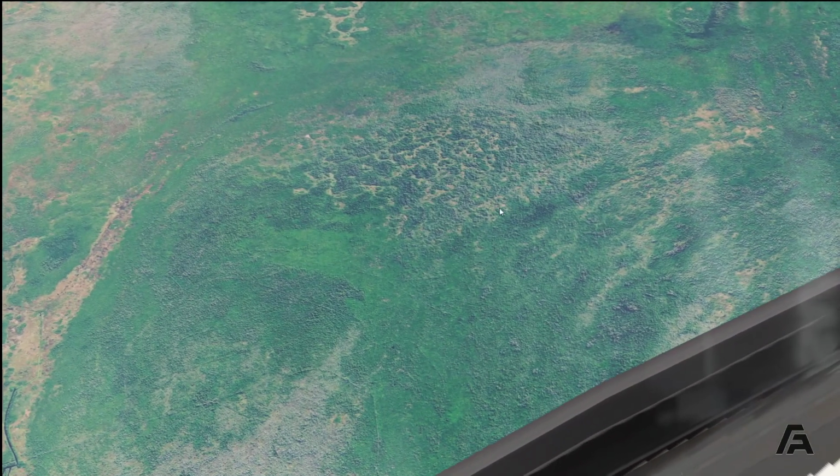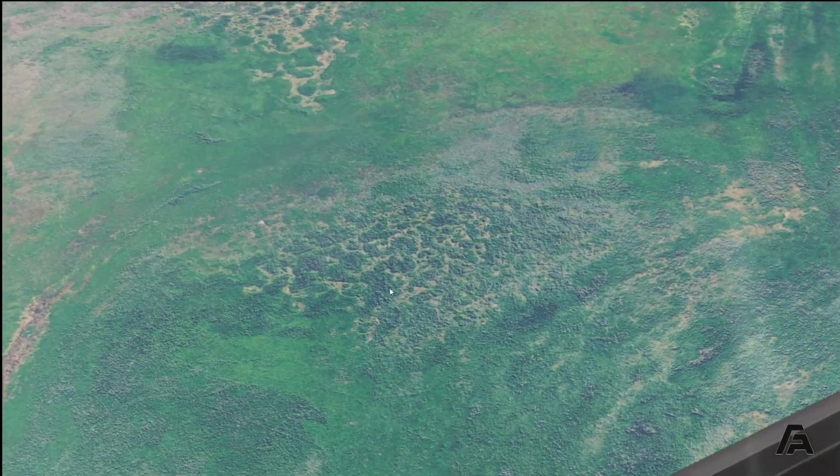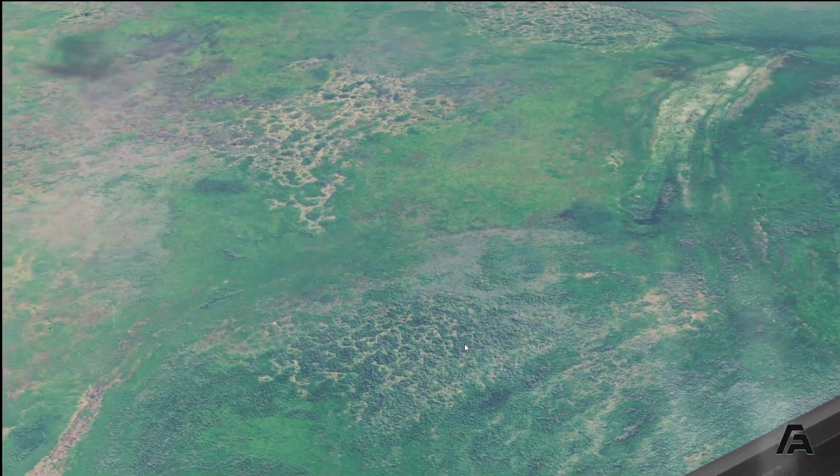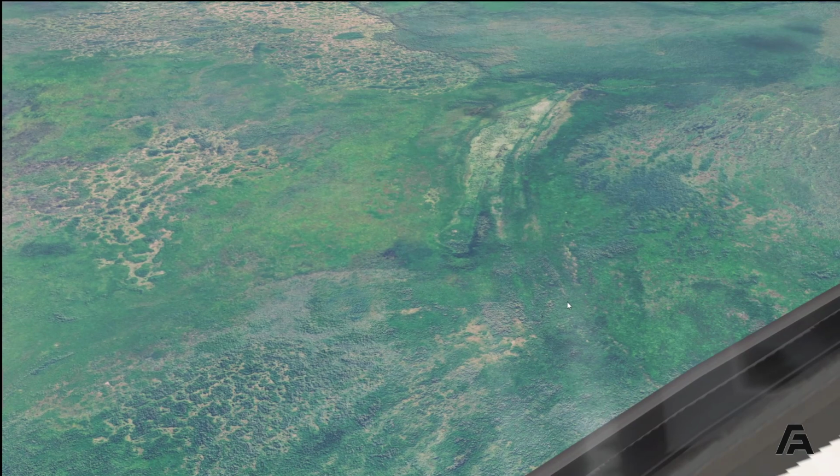There's this whole area here, it's splotchy. These are floating islands made of decomposed plant material, and the rest of this is just all water.